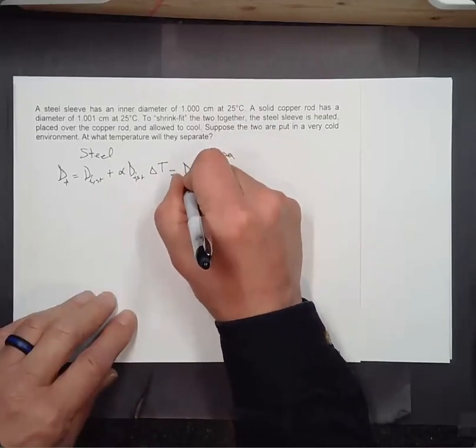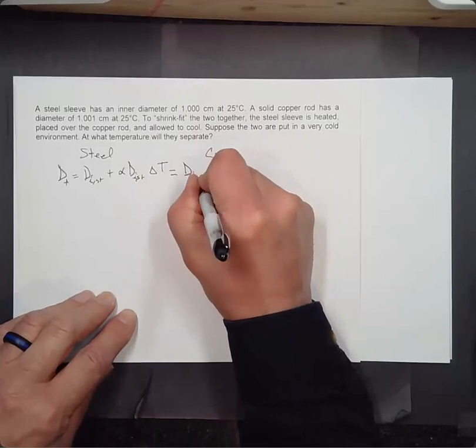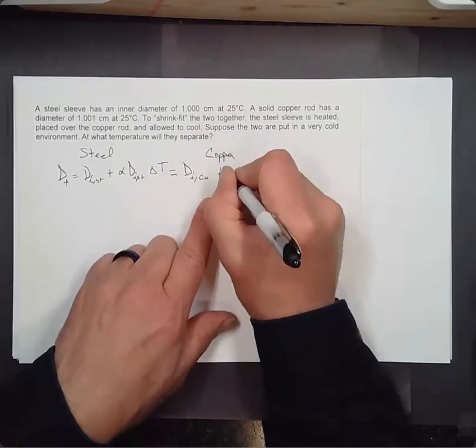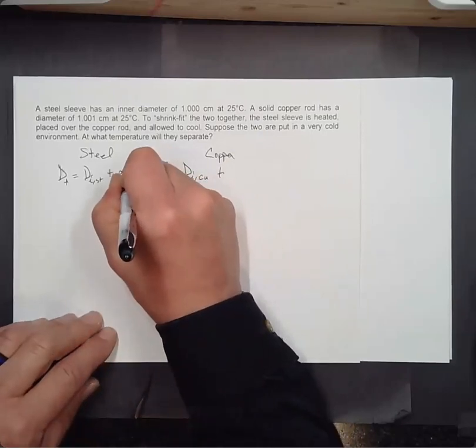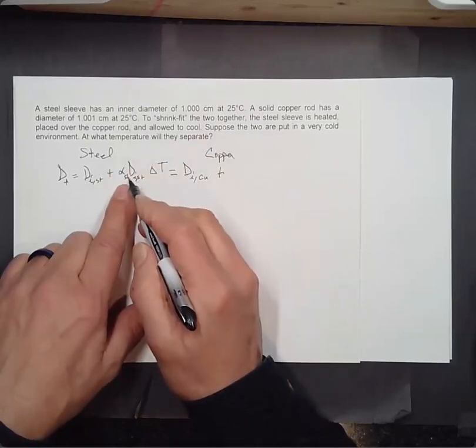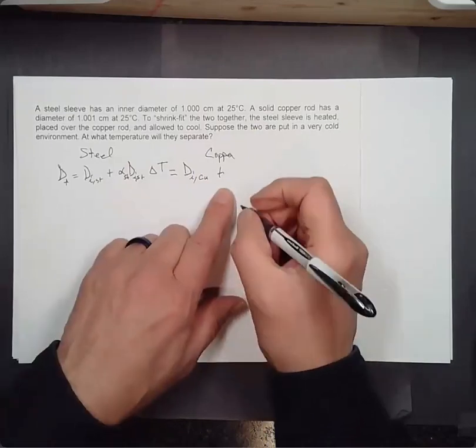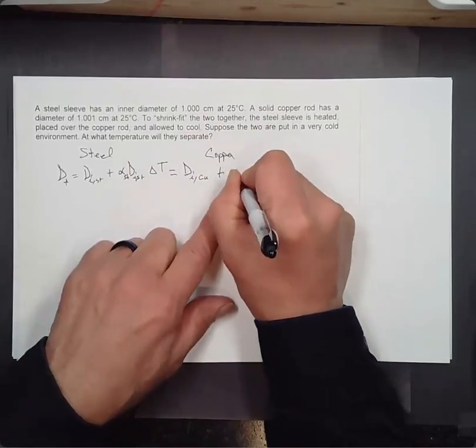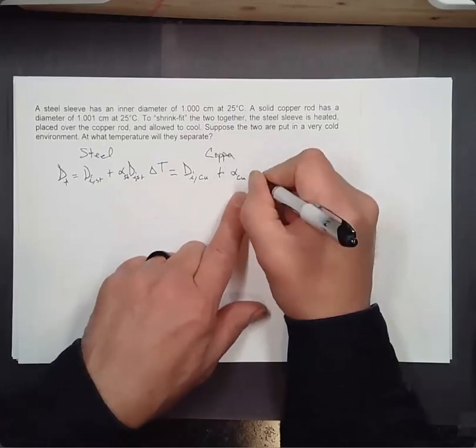So I'd have a diameter initial for the copper. I'll use Cu for copper. Plus, I need to designate that I'm using the coefficient of thermal expansion for steel here and the coefficient of thermal expansion for copper here.